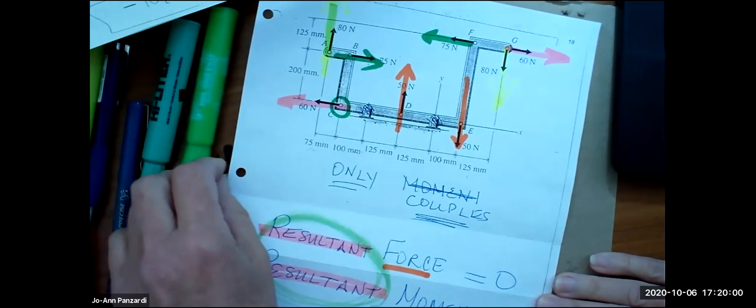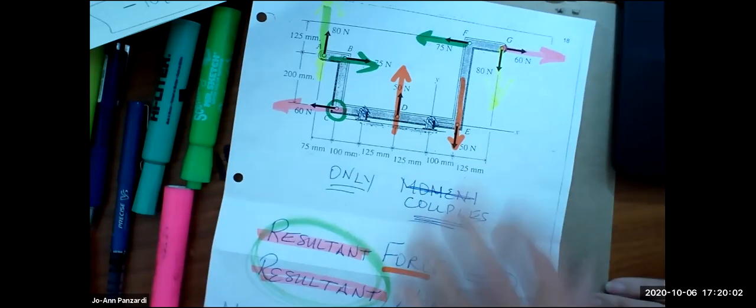Okay? So if a problem says the resultant of the system is 10 pounds, did everybody hear that? The resultant of a system is 10 pounds. What do you assume the resultant moment is? Zero. I see Maria giving me a zero.